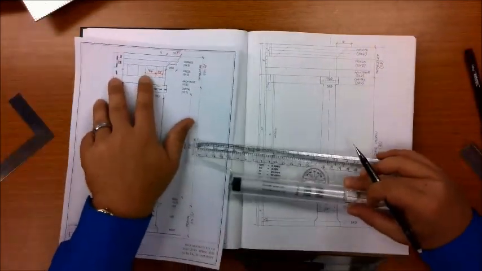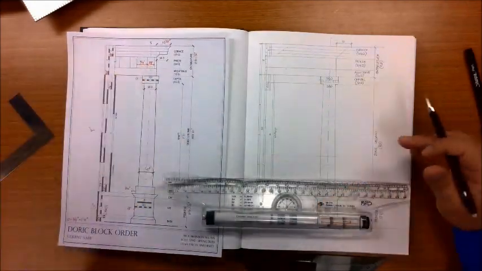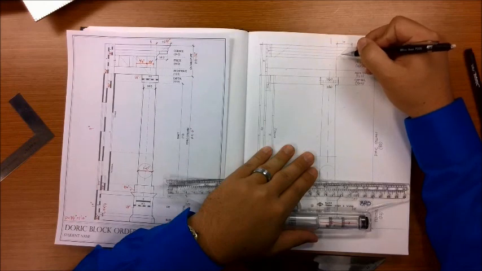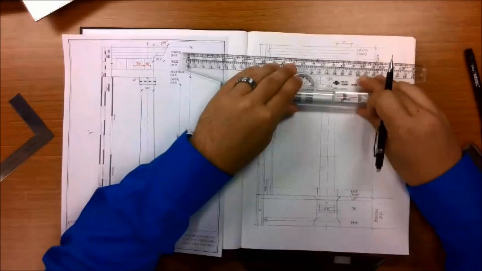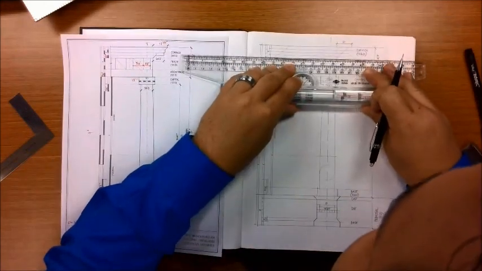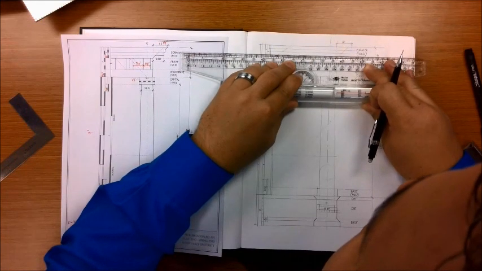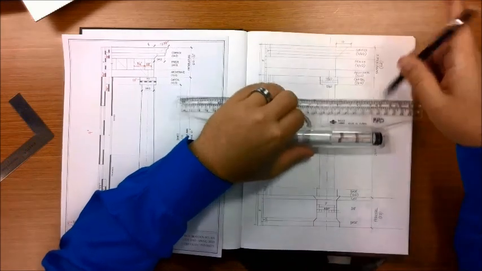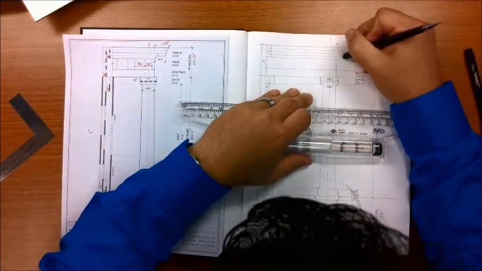Okay. Great. So from there, let me just double check this guy. This guy looks a little wonky. Yeah, slightly off.